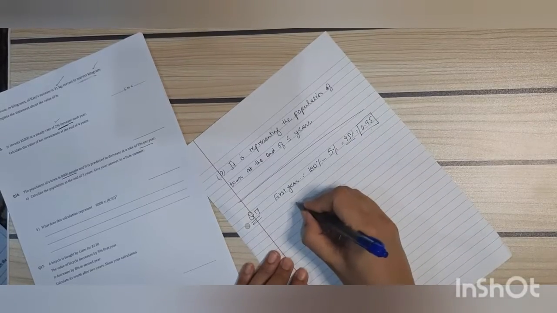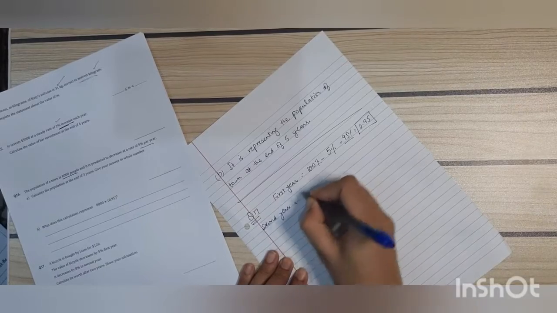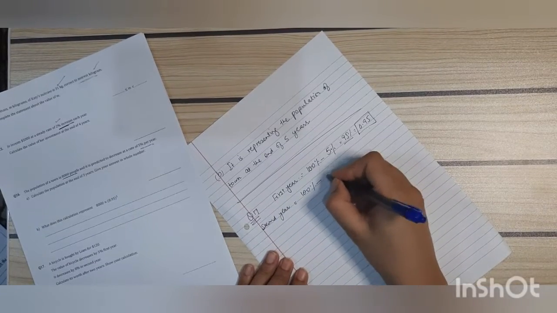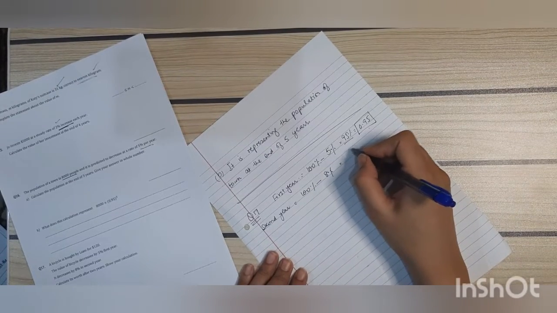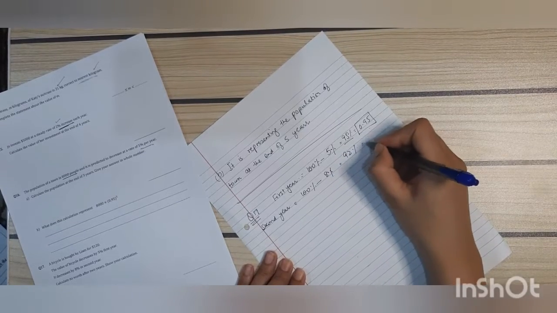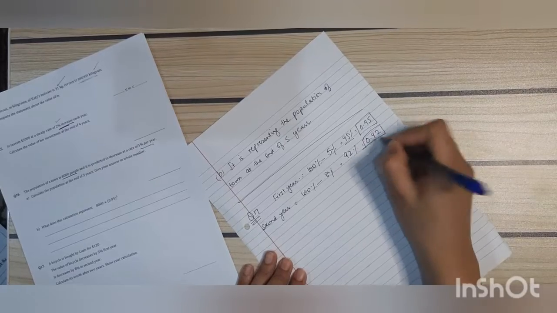And in the second year, 100% we will subtract 8% and we get 92%. Ultimately we get 0.92 as a multiplier value.